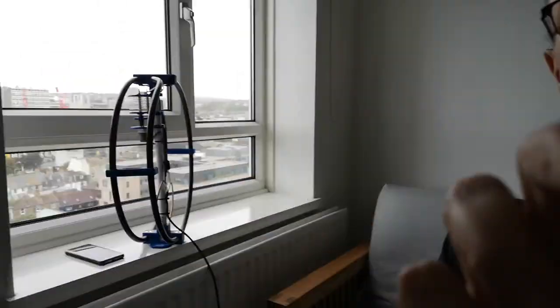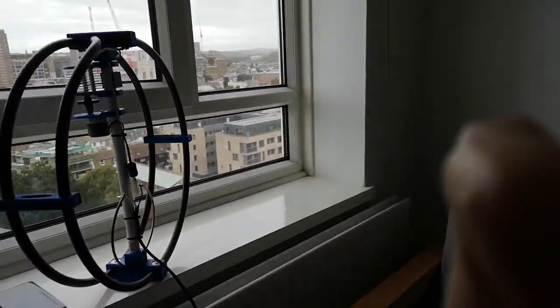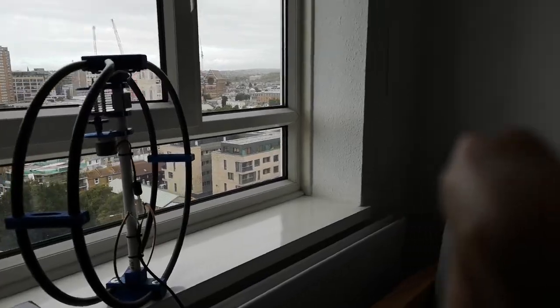So I don't know if you could hear that. There was an amateur radio station in the United States of America, in Maine, talking on 20 meters, the 14 megahertz amateur band, and it's being received using this loop antenna, which is just here on the windowsill. It's a passive loop antenna which is tuned.